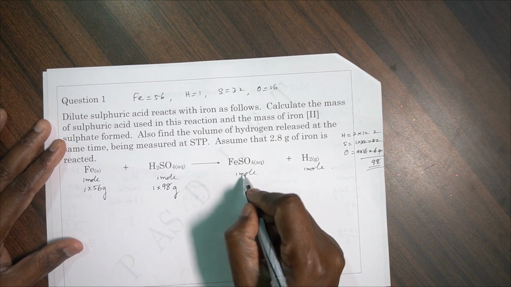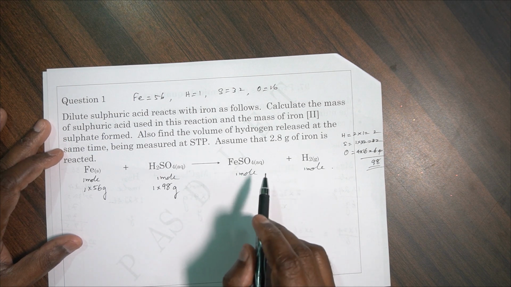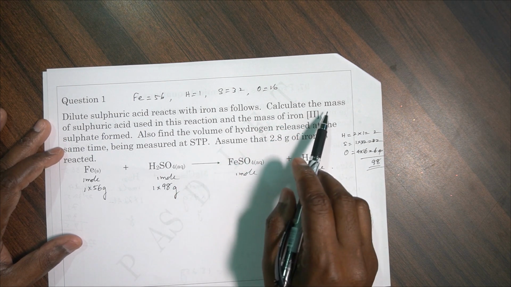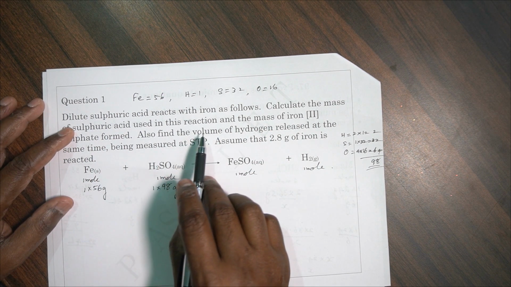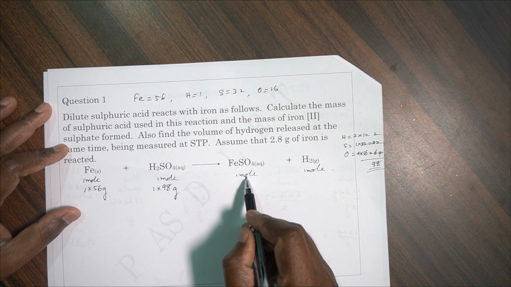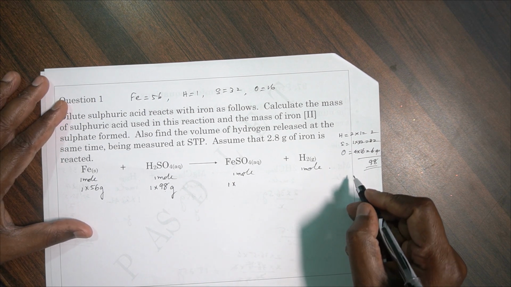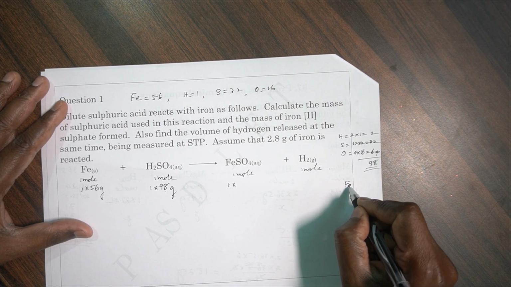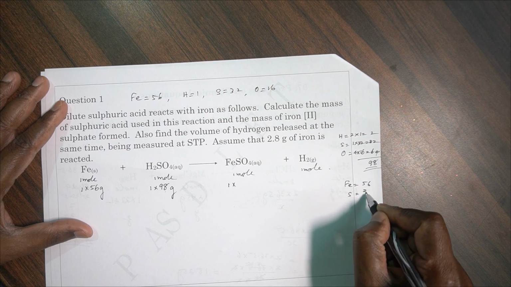And this side you have FeSO4. Now you don't need to calculate all the values, you only have to find out what is asked. In this question, calculate the mass of sulfuric acid. So this is required. And also the mass of iron 2 sulfate, that means this mass also is required. So 1 into, what is the mass of iron 2 sulfate, FeSO4? Fe is 56 and sulfur here is only 1, 32.